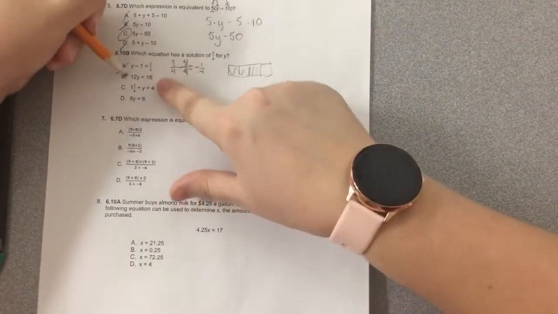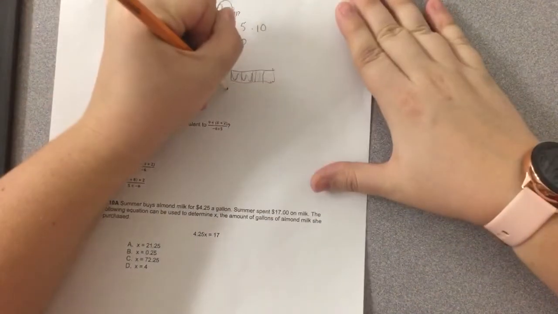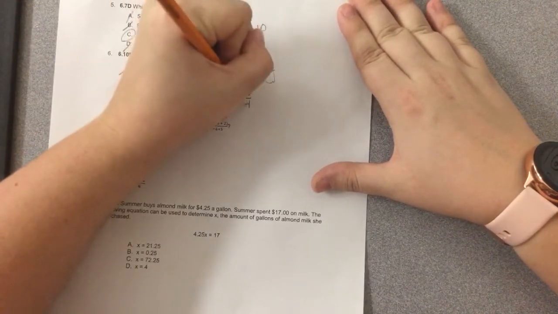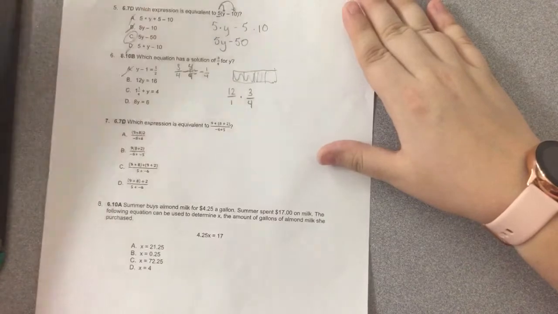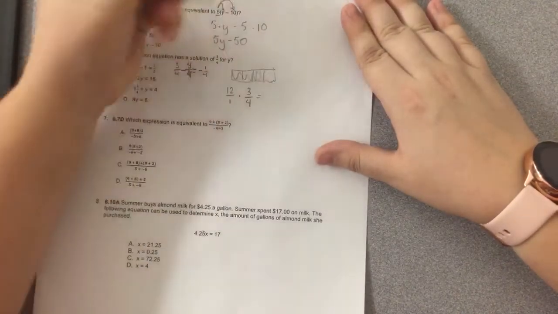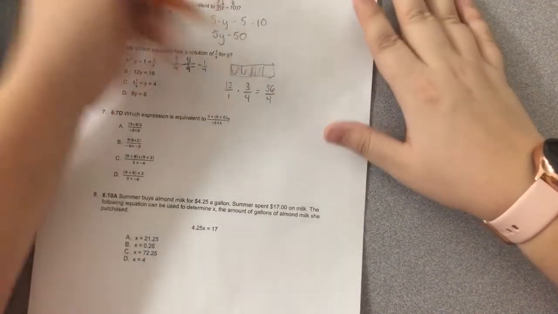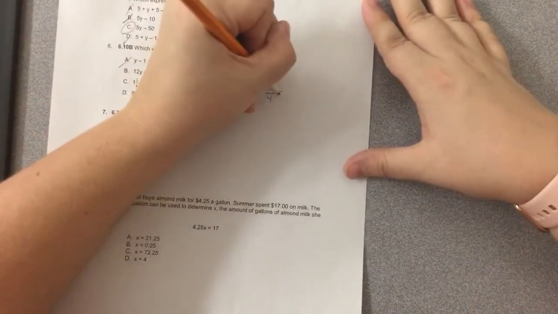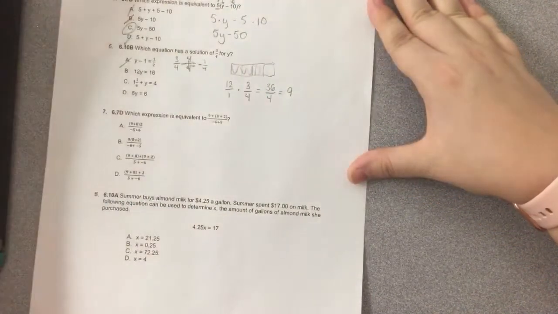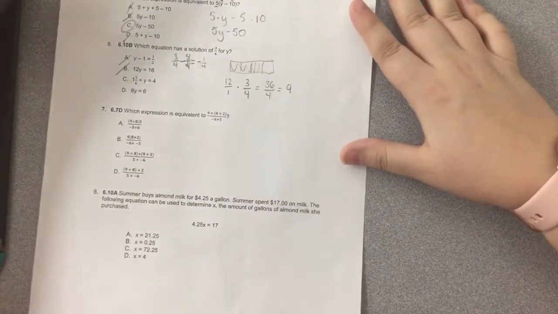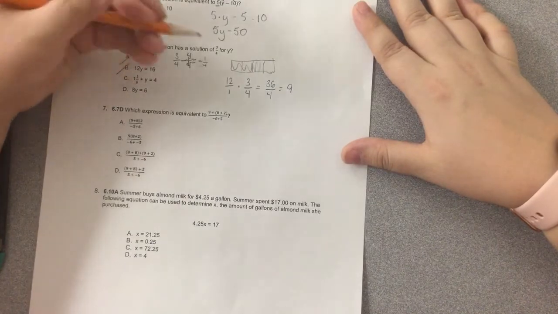Okay, 12 times 3/4, which we put 12/1 times 3/4. And we need to figure out, is that 16? So 12 times 3 is 36/4. 36 divided by 4 is 9, not 16. Doesn't work.